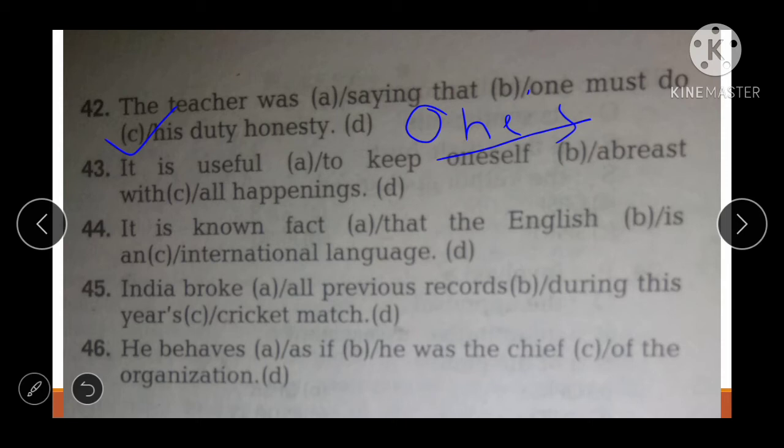Next is, it is useful to keep oneself abreast with all happenings. See friend, when abreast comes, with is not used. All right, abreast of is right. Abreast of should have come. So the error is in the C part.